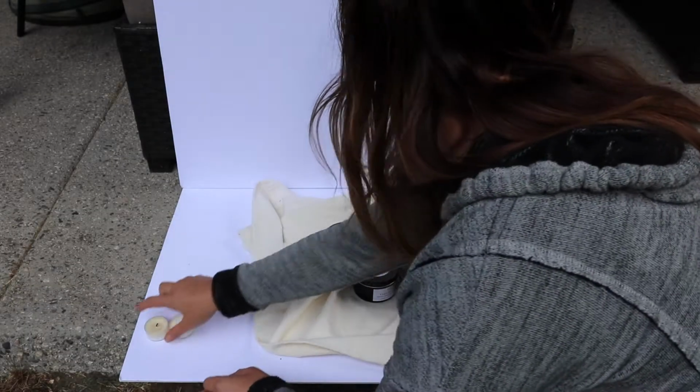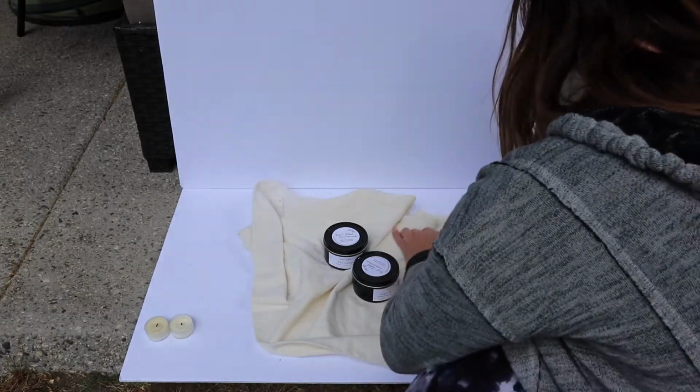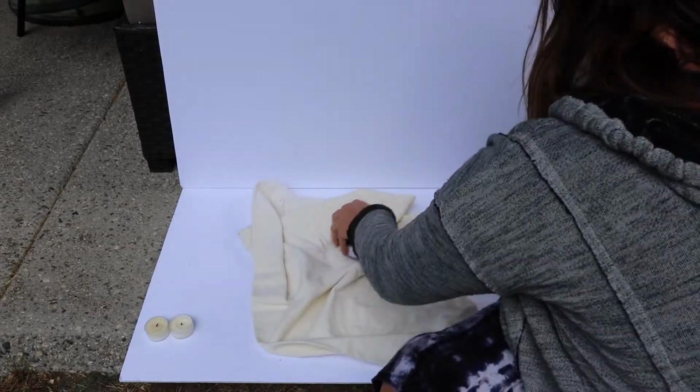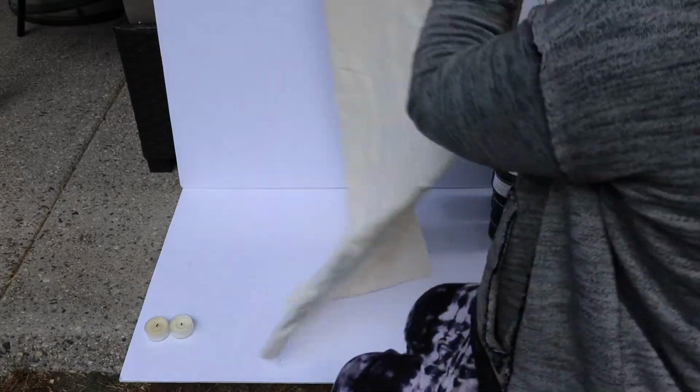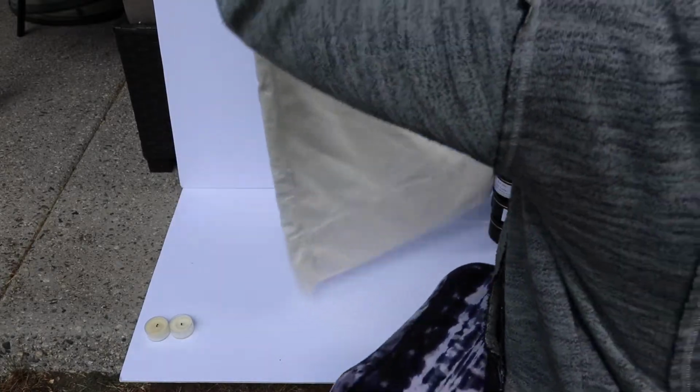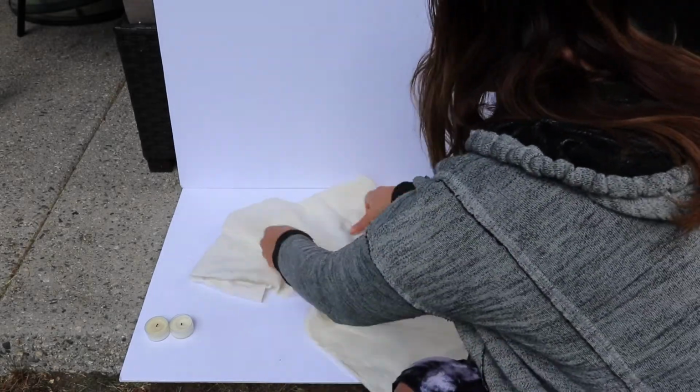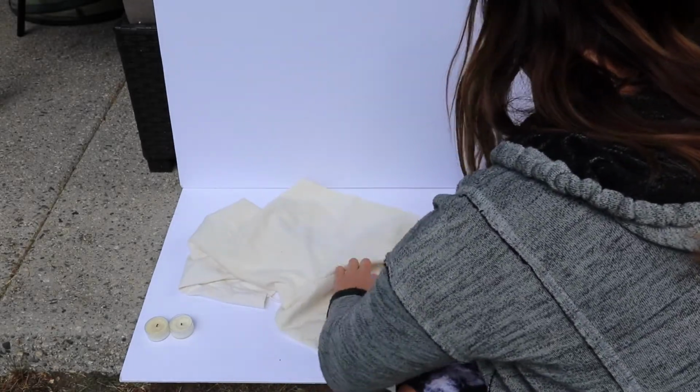Here I have the props that I will be using. I have some tea lights, the candles that I will be photographing, and this pillowcase. Simple as that, a pillowcase. Everybody has a pillowcase, and it is a great prop to have as it is a small piece of fabric that can be moved around really easily.